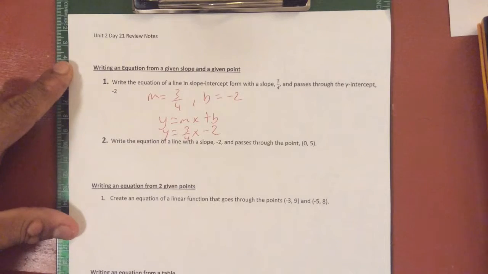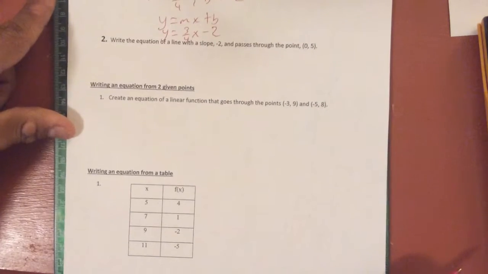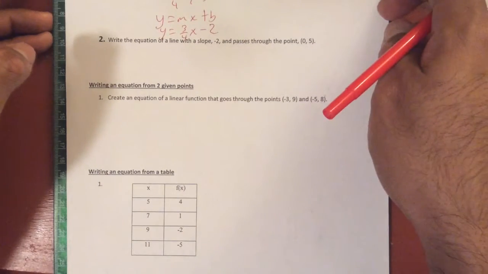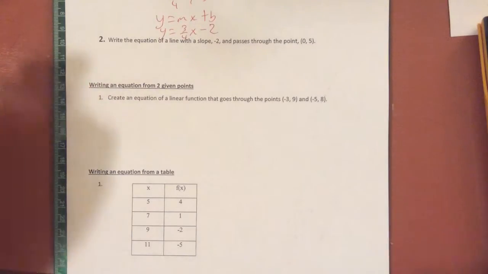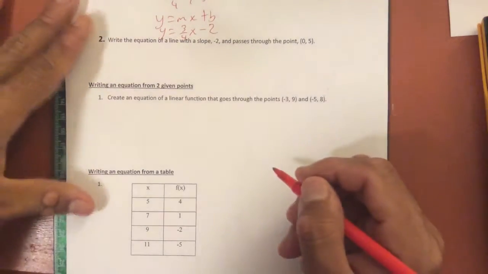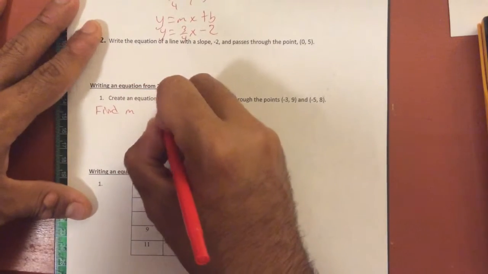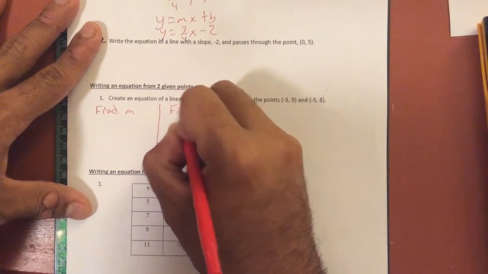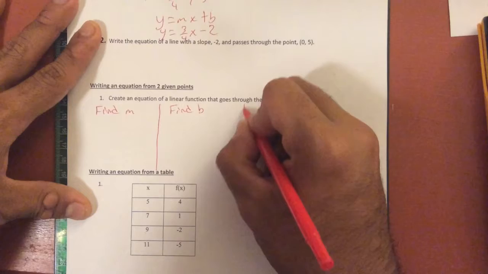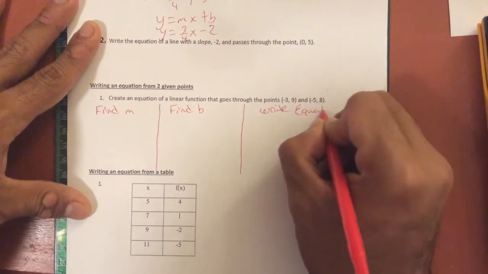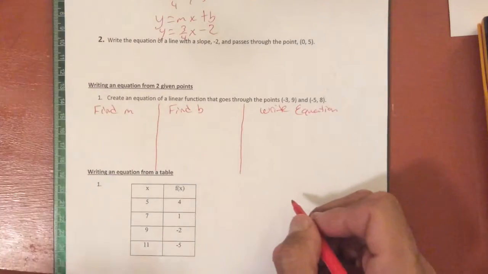Moving on. Write an equation from 2 given points. So let's say they give us 2 random points and they ask us to write an equation. Well, you have 2 methods. Let's start off with the inactive method. What if we don't have a calculator? How can we write the equation for these 2 points? Well, first thing I need to do is find the m. Then after I find the m, I need to find the letter b. And after I find my b, I need to write my equation. So let's start with the letter m.